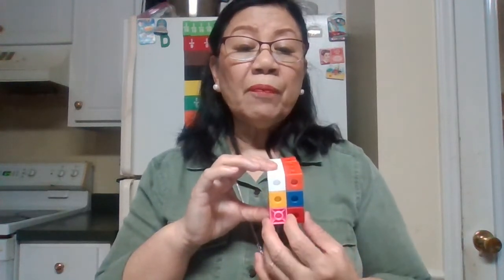If I count, it is 1, 2, 3, 4, 5, 6, 7, 8, 9, 10, 11, 12. And then on the other side, since there are only two here on the width, that is 12 here, and it is also 12 on this side. So that is 12, 13, 14, 15, 16, 17, 18, 19, 20, 21, 22, 23, 24. So therefore, this rectangular prism is made up of 24 cubes, or cubic units.